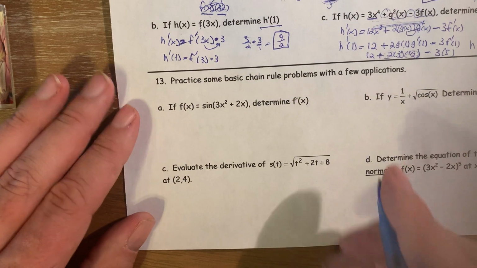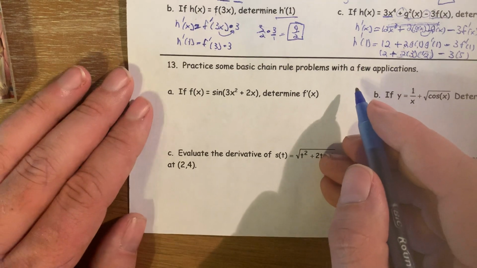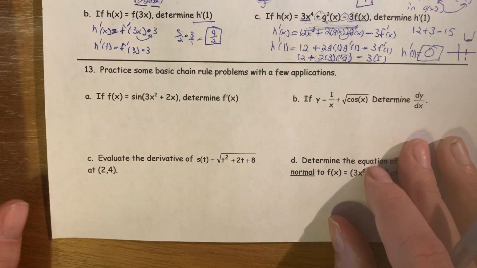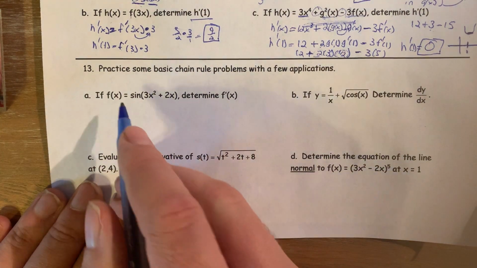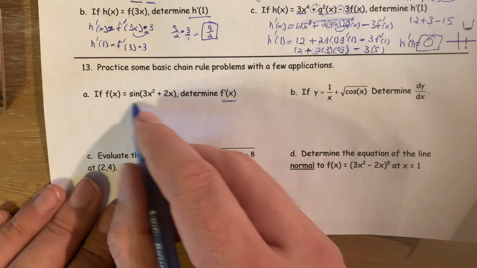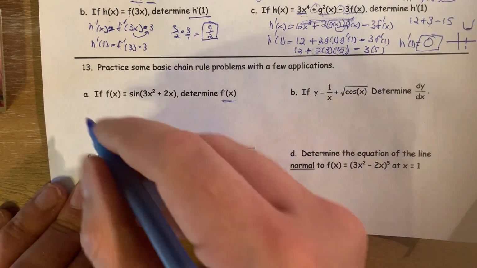All right, let's do this with some applications of the kinds of derivative questions we like to ask. How about determine f prime of x? Okay, well, that's pretty straightforward. What are we going to do here? What is f prime of x?